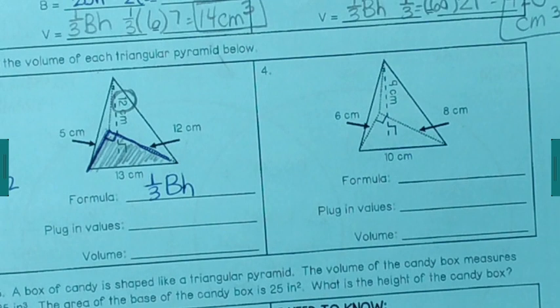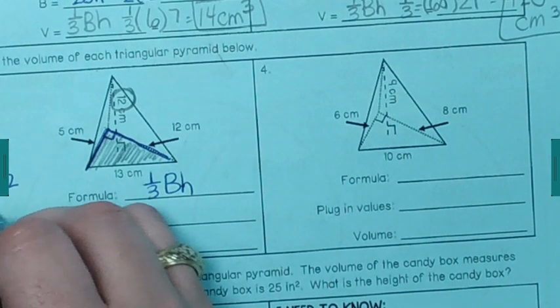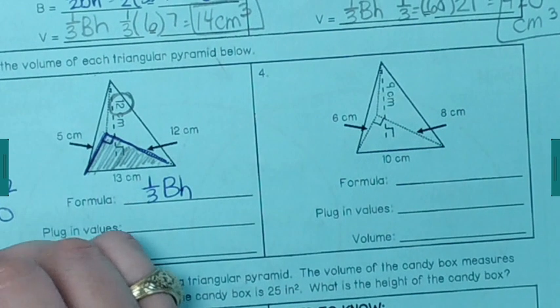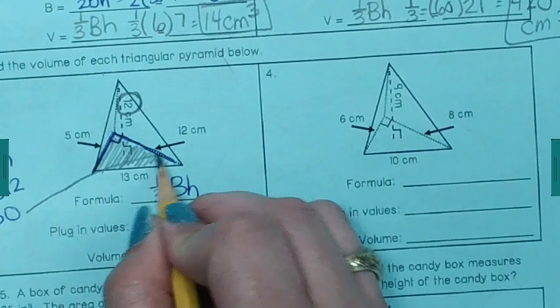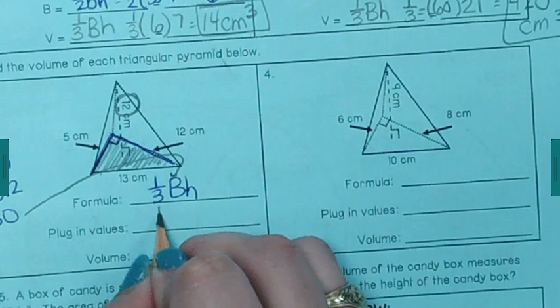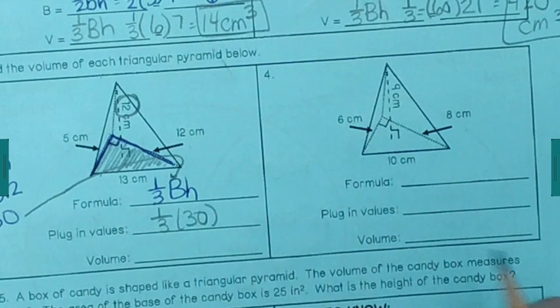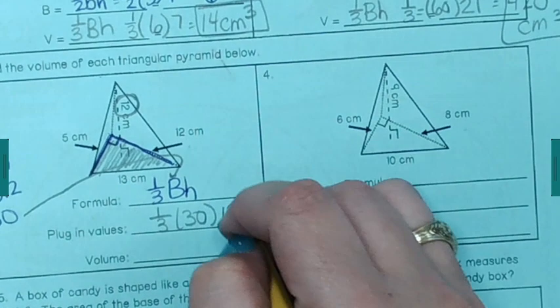Yes, Jamie, thank you. Yes, Aiden, thank you. 30. Okay, so 30 is not the answer. 30 is big B. So I'm literally going to come over here and plug it in. 1/3 times 30. And then we said our height was 12.